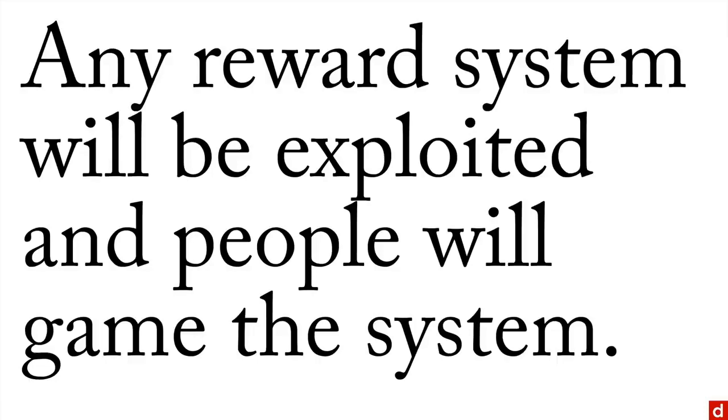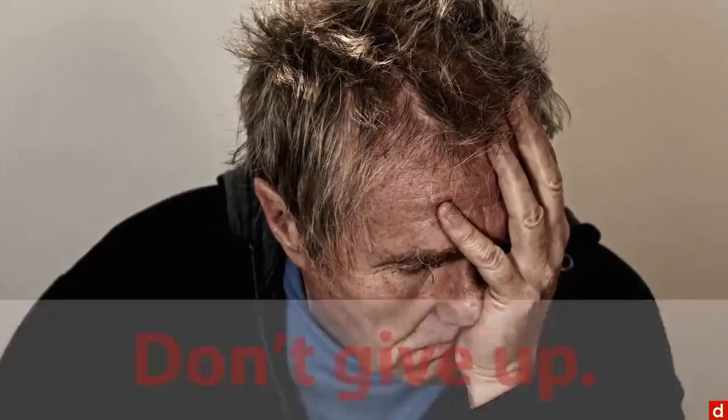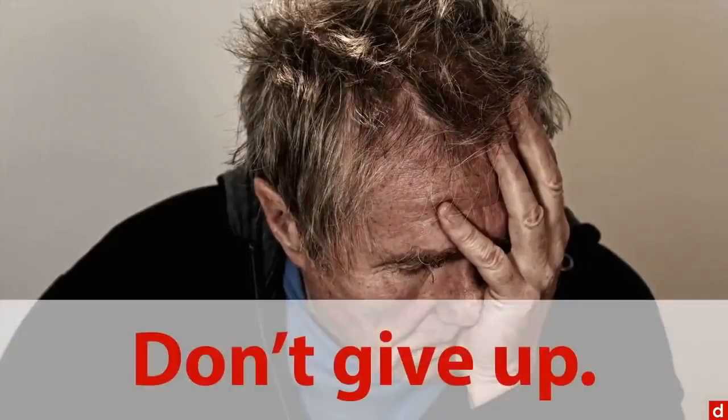Now, don't think then that all is lost. Don't give up. You can still do really wonderful assessment. You can get good metrics. Just be aware of these particular issues and be sensitive to them as you both conduct your research and as you make your recommendations.